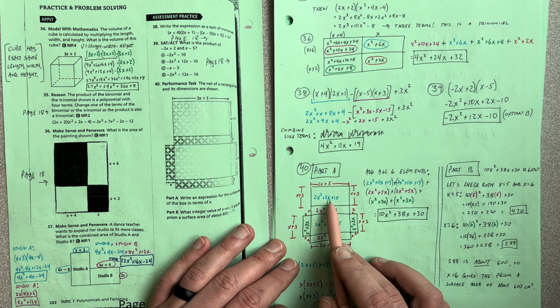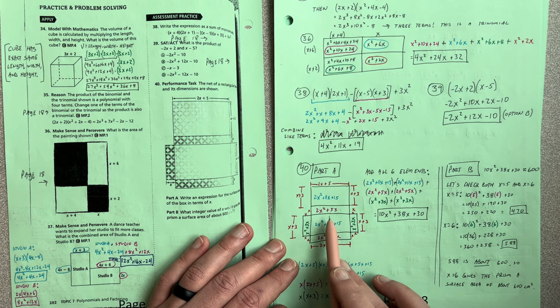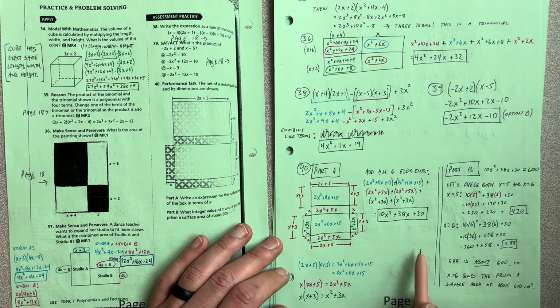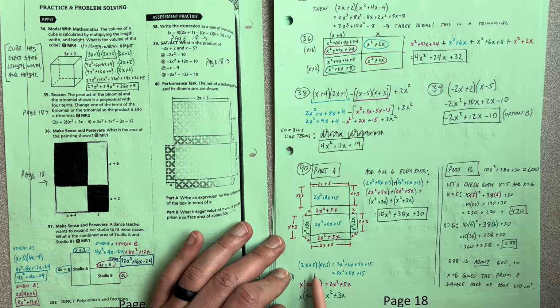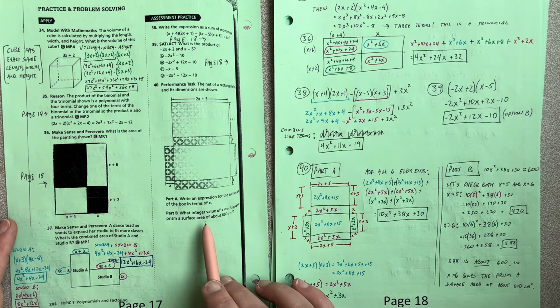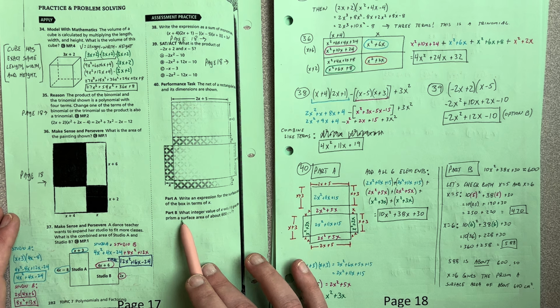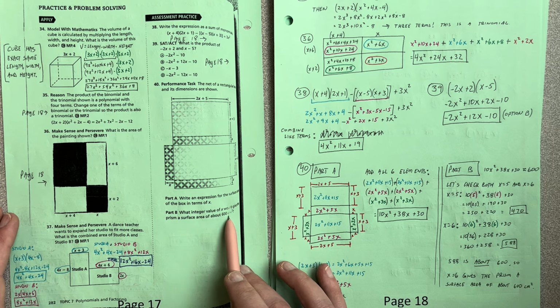Then with the colors, you can see I have 2 blue regions, 2 pink regions, 2 green regions. Add them all together, combine like terms to get this here. This is me finding the individual area of the blue region, the pink region, and the green region, showing that work. Part B, what integer value of x would give the prism a surface area of about 600?